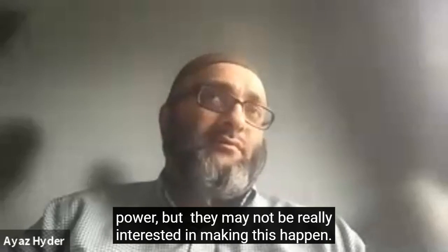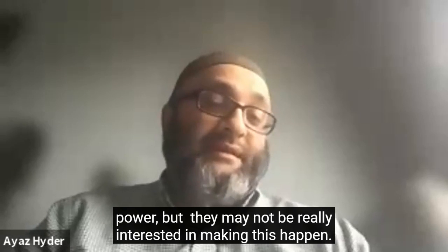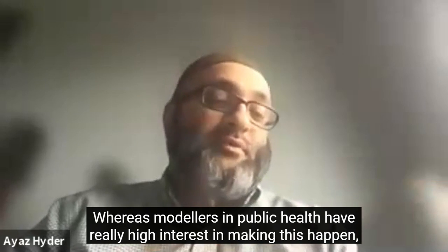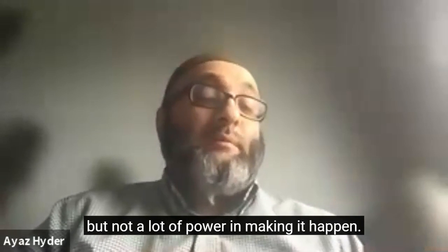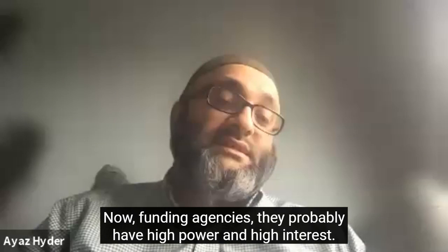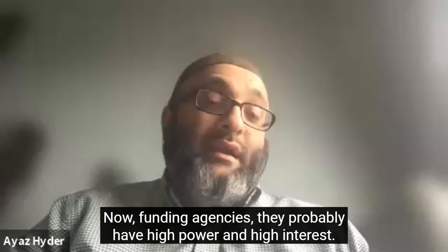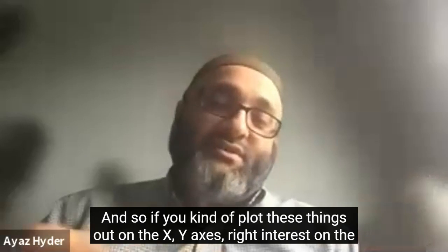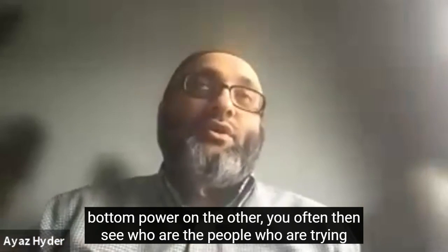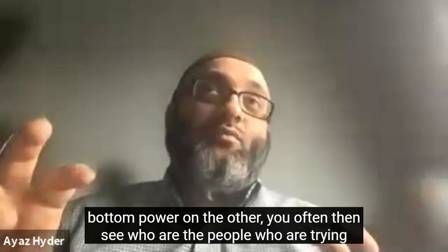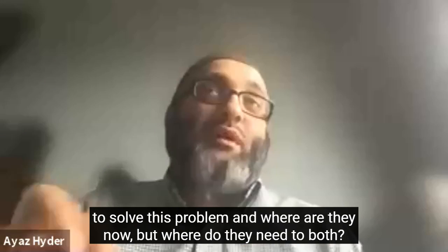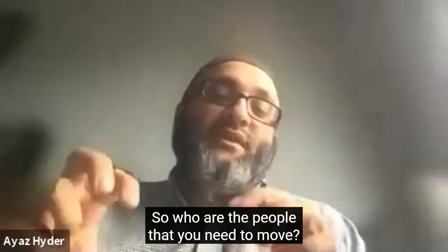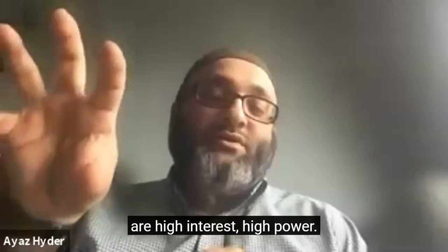They have really high power, but they may not be really interested in making this happen. Whereas modelers in public health have really high interest in making this happen, but not a lot of power in making it happen. Now, funding agencies probably have high power and high interest. And so if you plot these things out on the XY axes, interest on the bottom, power on the other, you often then see who are the people who are trying to solve this problem and where are they now, but where do they need to go? So who are the people that you need to move? Really, you're going to get the problem solved when people are high interest, high power.